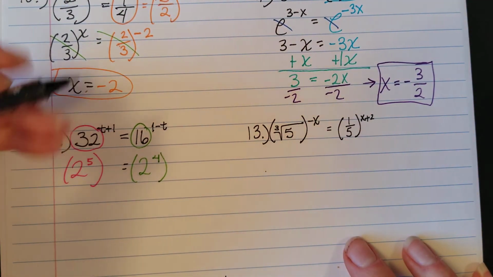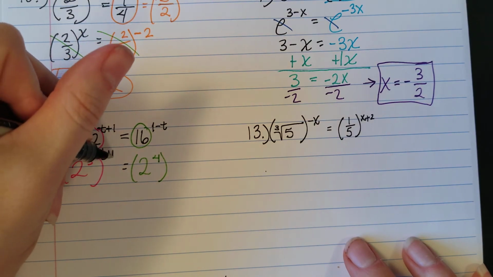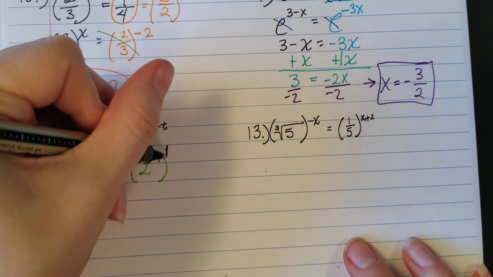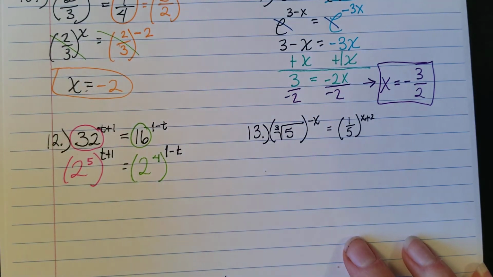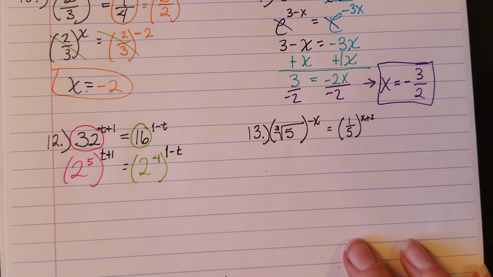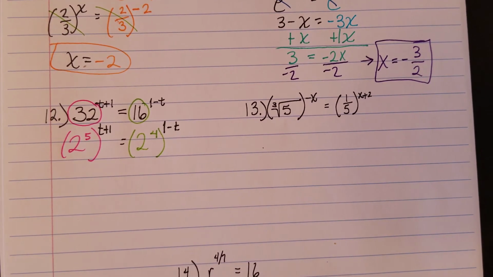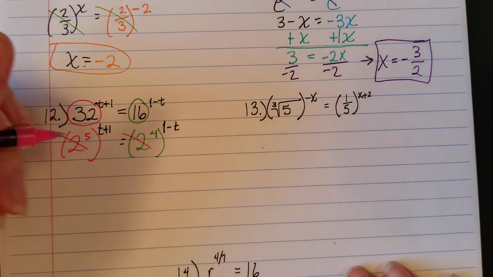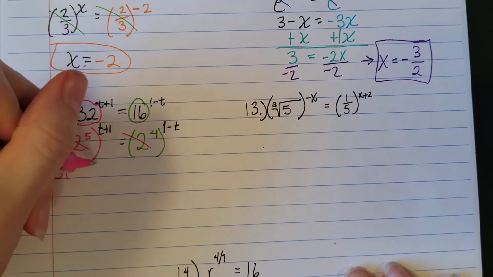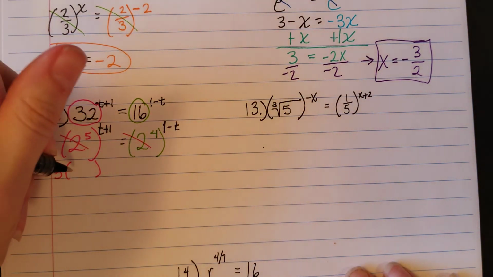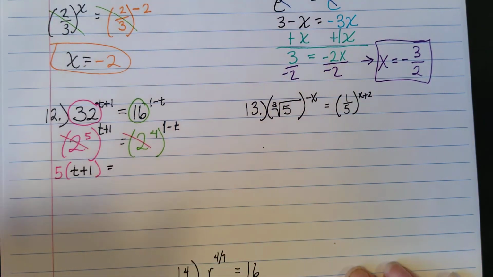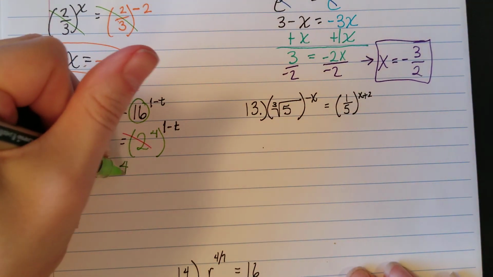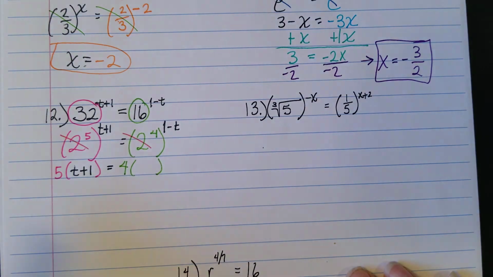All right, so this one is still raised to the power of t plus 1. This one is still raised to the power of 1 minus t. So when you have something with an exponent and then it's raised to another exponent, you're going to multiply the exponents. And we could go ahead and cancel out the 2's, basically. So the 5 is going to be multiplied by the t plus 1. So it's going to be multiplied by the whole thing, so I'm going to keep it in parentheses. And then the 4 is going to be multiplied by the 1 minus t.